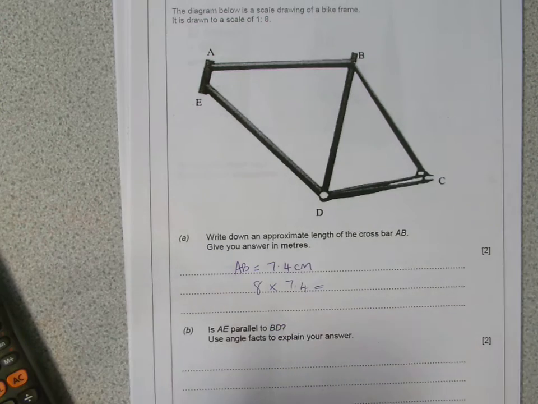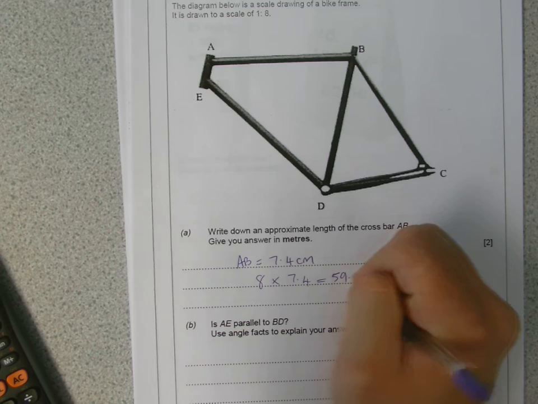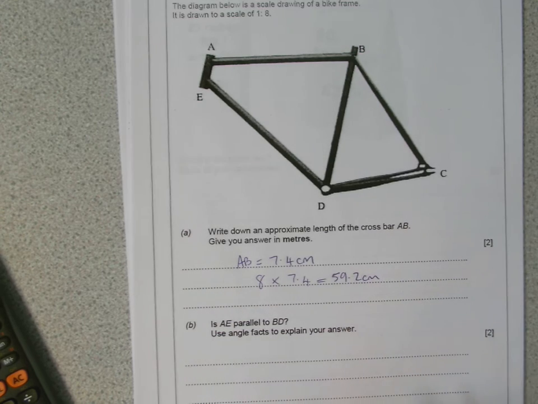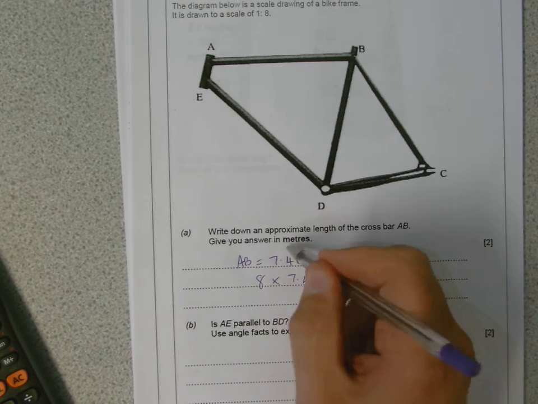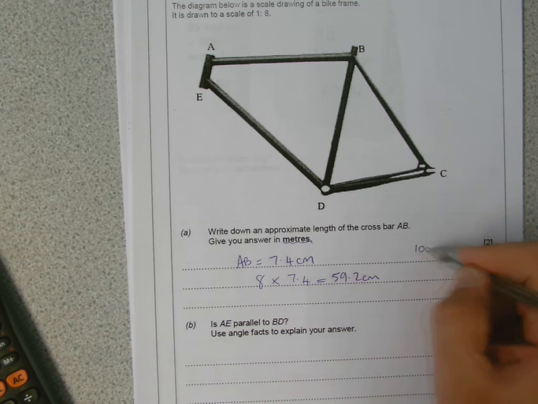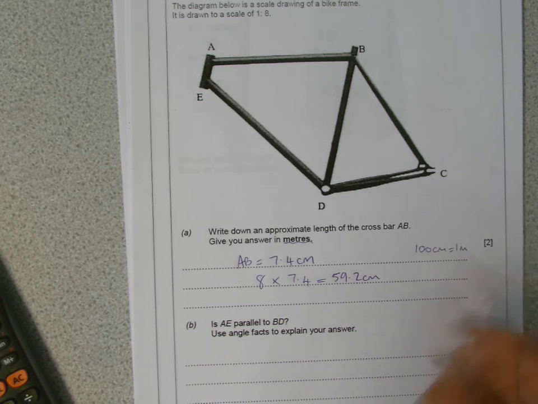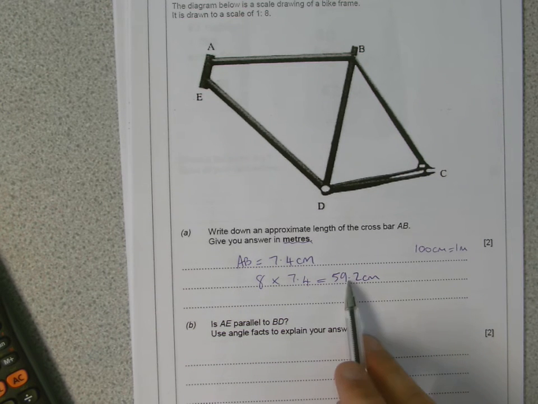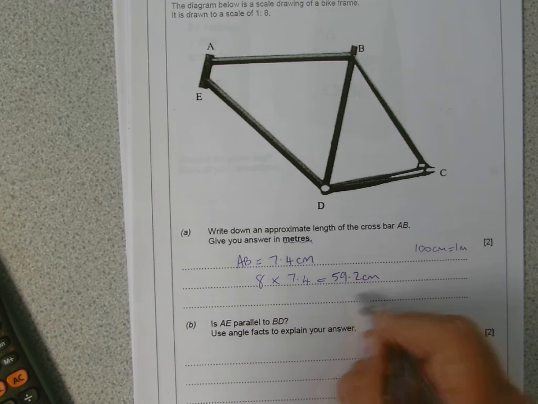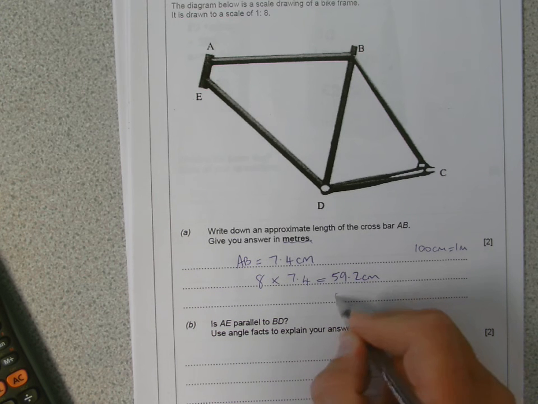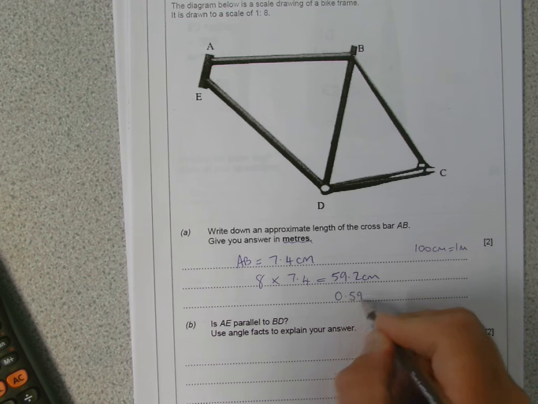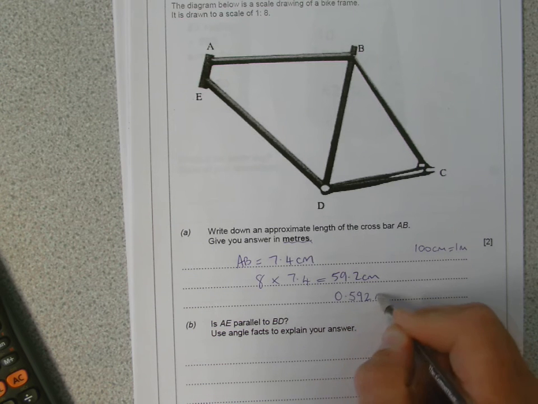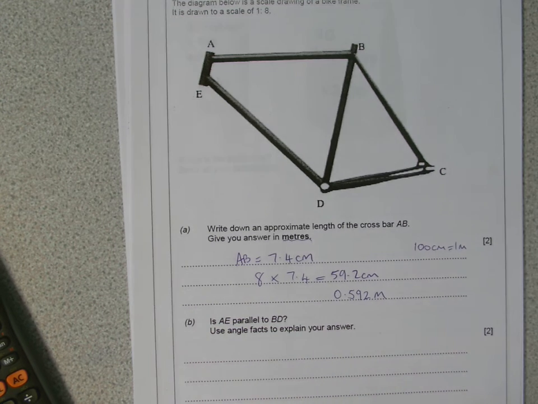So that's 59.2 centimeters. Now they do want the answer in meters. So just remember, 100 centimeters is a meter. So that's obviously less than a meter, but it's more than half of a meter, because it's more than 50 centimeters. So we're going to have 0.592 meters. That's what it's going to be in terms of meters.